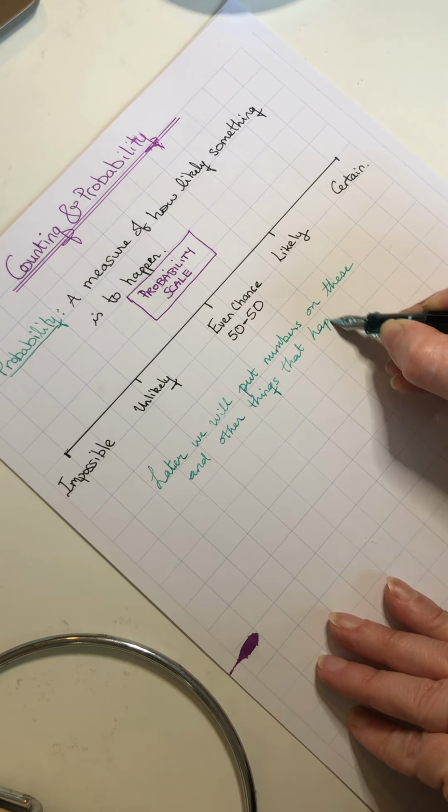Let's add on to our event up here. I said it's something that happens that matches 0, 1, or more outcomes of a trial. Blue hair matches no outcomes.